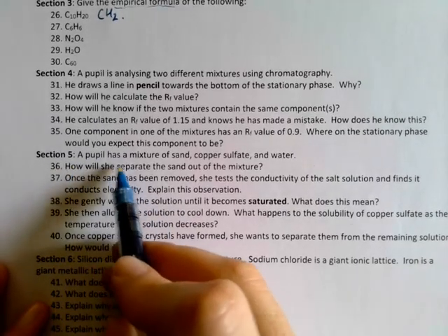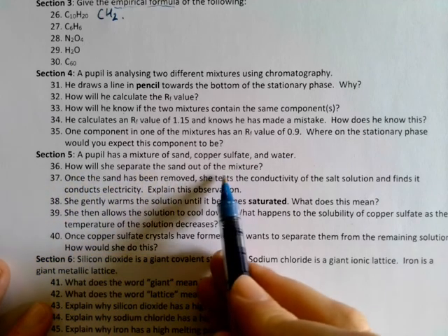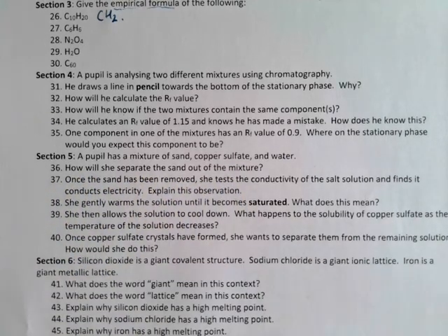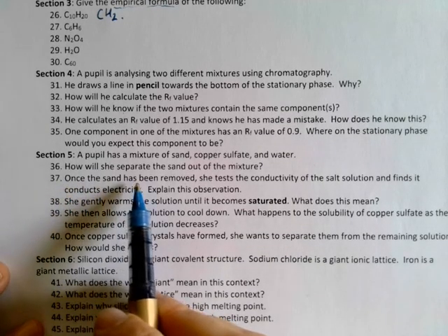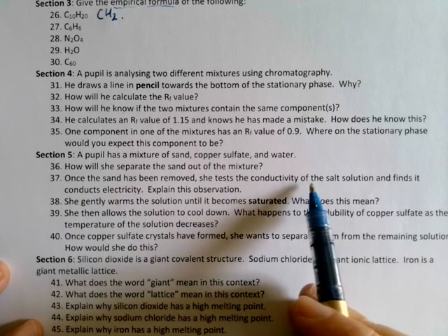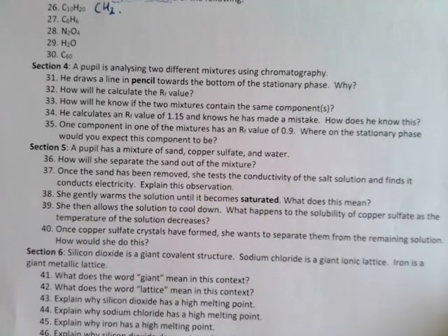Section 5. A pupil has a mixture of sand, copper sulfate, and water. How will she separate the sand out of the mixture? The sand is insoluble, so I think it should be straightforward to answer that one. Now, question 37. Once the sand has been removed, she tests the conductivity of the salt solution and finds it conducts electricity. Explain this observation. At this point, I just want you to have it clear in your mind what is happening. So I'm going to show you how this works.